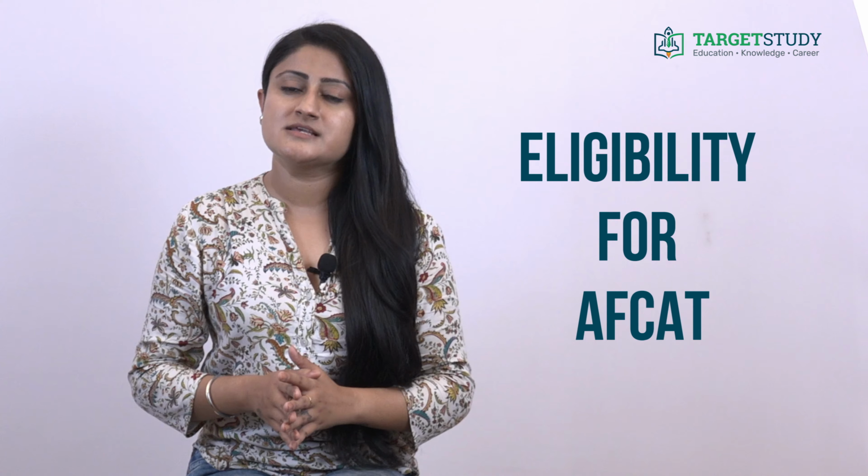IAF. As far as age limits are concerned, for flying branch, the candidates should be between 20 years to 24 years of age on the prescribed date. However, upper age limit for candidates holding valid and current commercial pilot license issued by DGCA is relaxable up to 26 years. For ground duty, technical and non-technical branch, candidates should be between 20 years and 26 years of age.